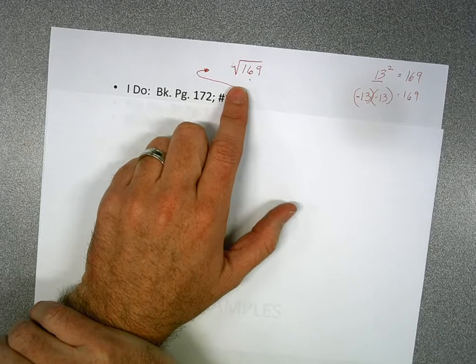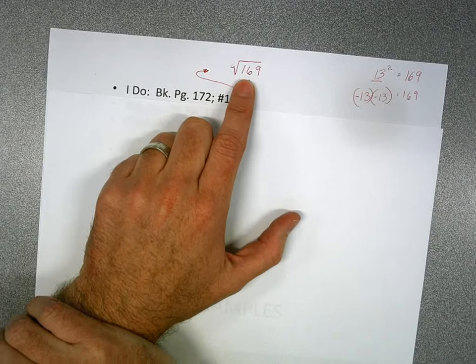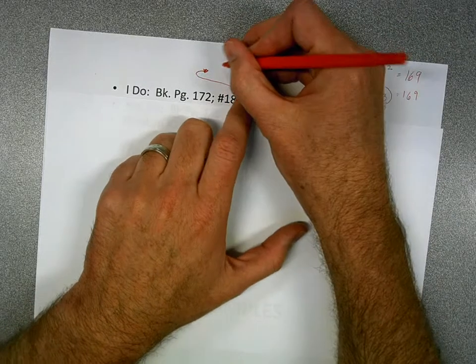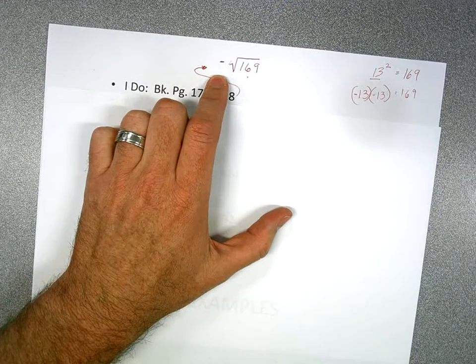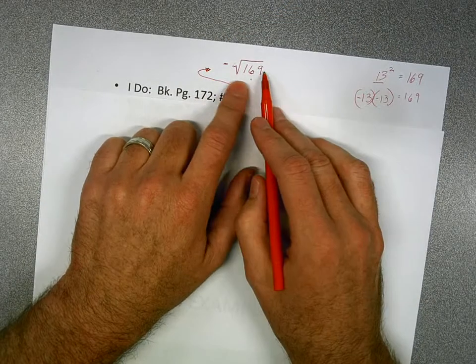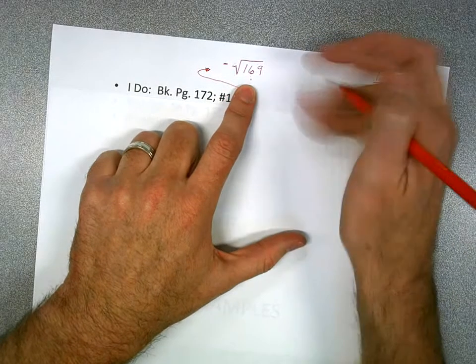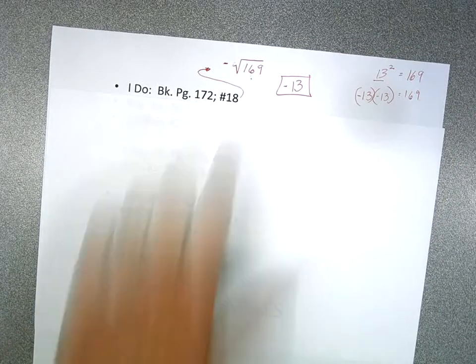Now, with this particular case and how they want us to introduce it to you is this. They're going to tell you if they want the positive square root or the negative part of the square root. And that's what that little negative sign is. So they say, what is the negative version of the square root of 169? So it is 13, but it's not 13, it's negative 13, and that's my answer to that.